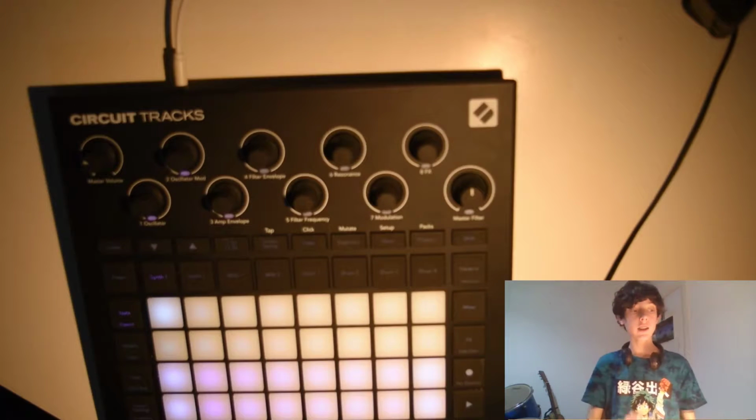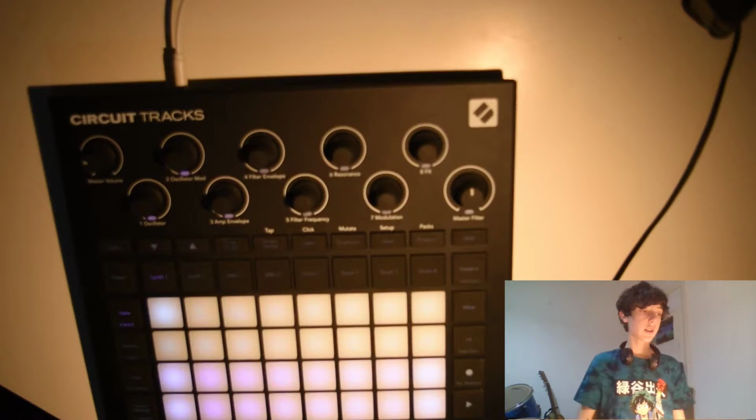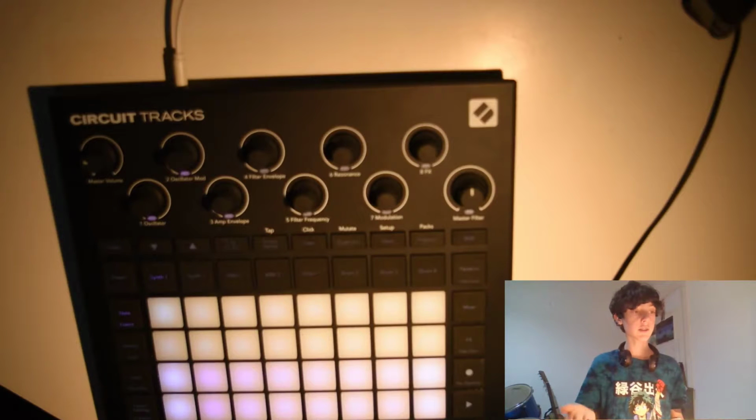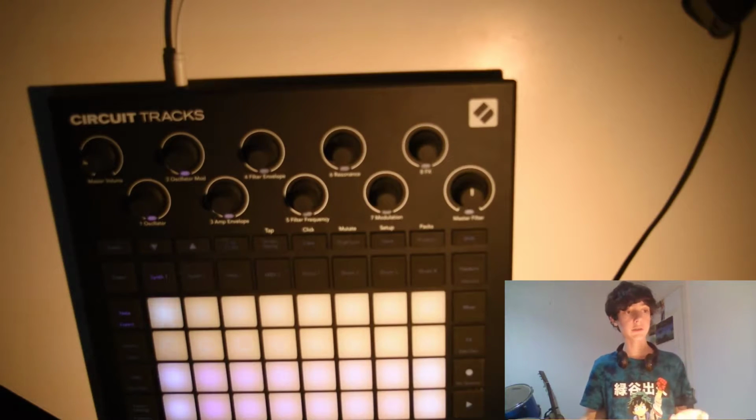Hey everyone, today I've got the Innovation Circuit tracks and I'm going to be showing you 3 different ways to get triplets on it. The 3 different ways are intended for different purposes, so they achieve it in a slightly different way, and depending on the context and why you need triplets, a different one might be better for that purpose.